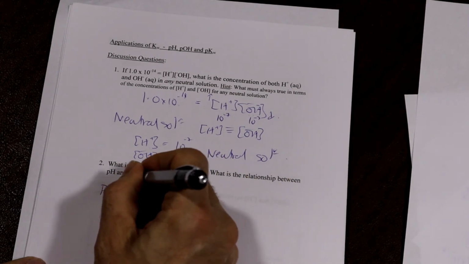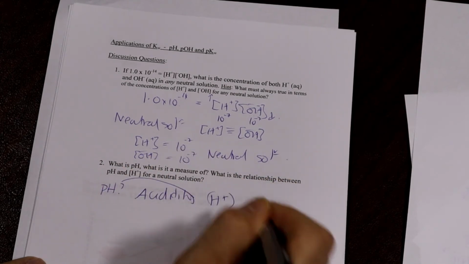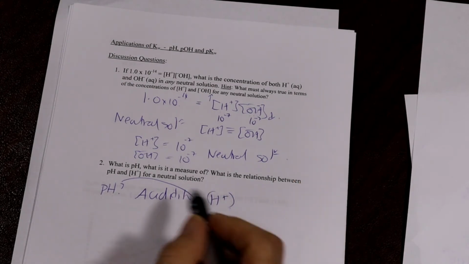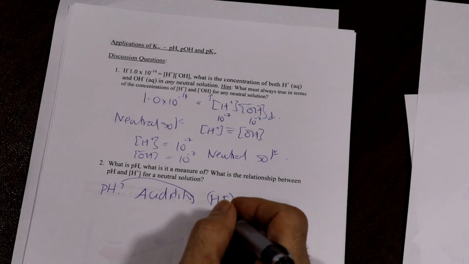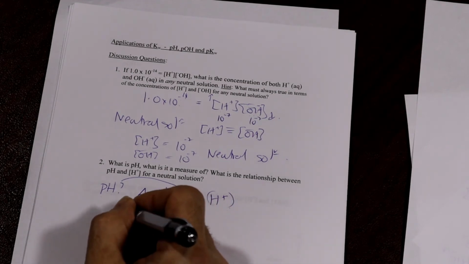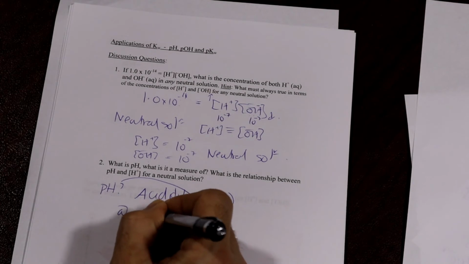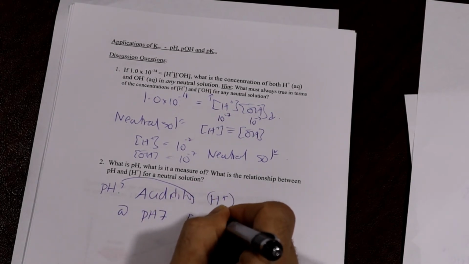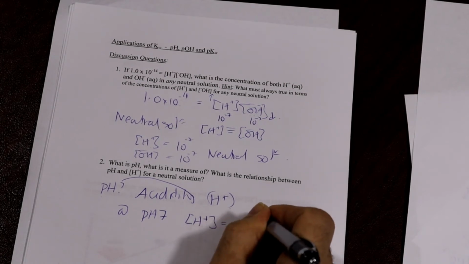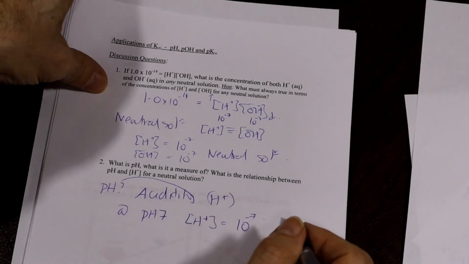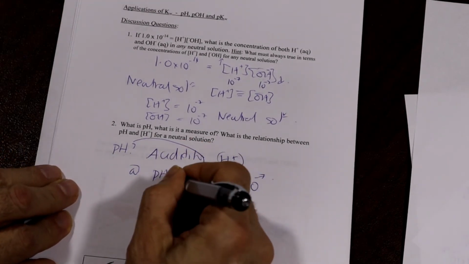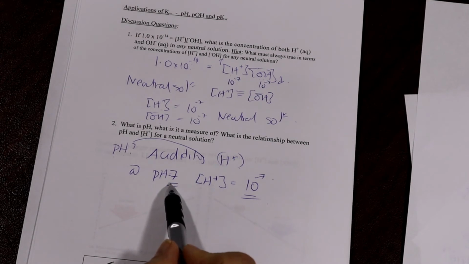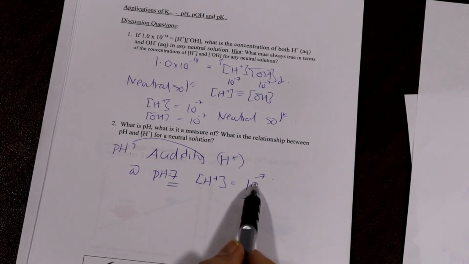Okay, because the H in pH pertains to the H plus ion. So pH, you're doing something with the H plus ion concentration. All right, so if we think about that, at pH 7, the concentration of H plus equals 10 to the minus 7. Oh, interesting. Okay, so pH equals 7, concentration of H plus is 10 to the minus 7.